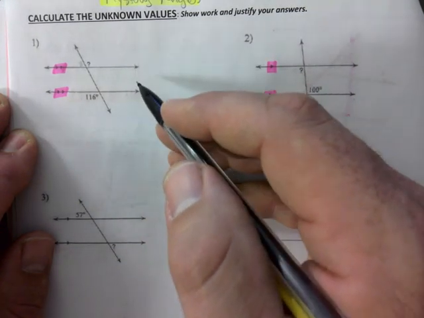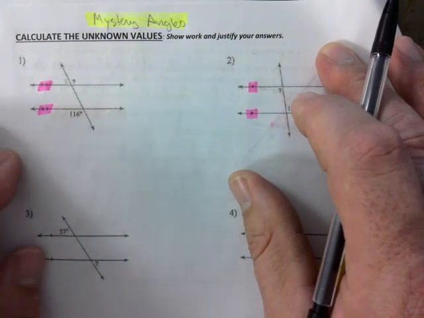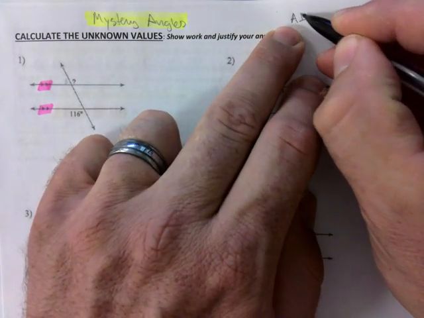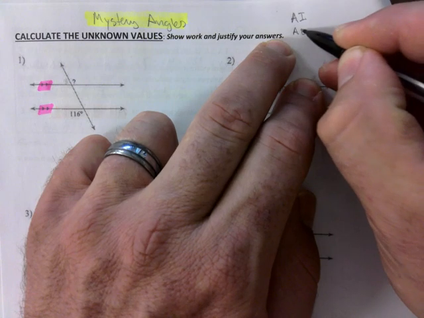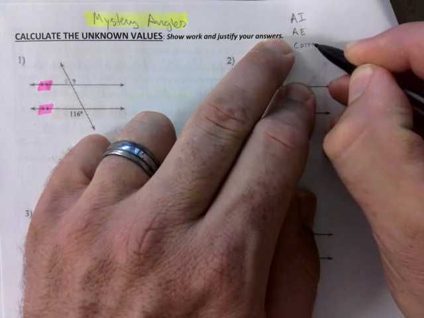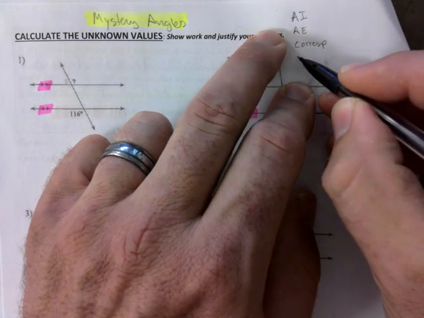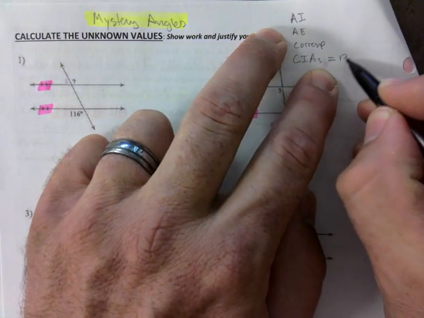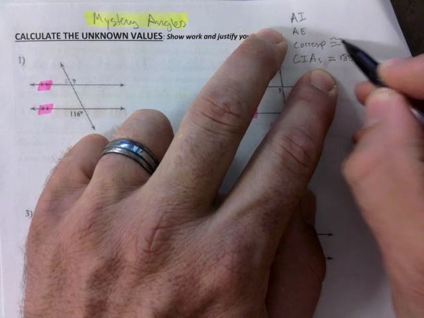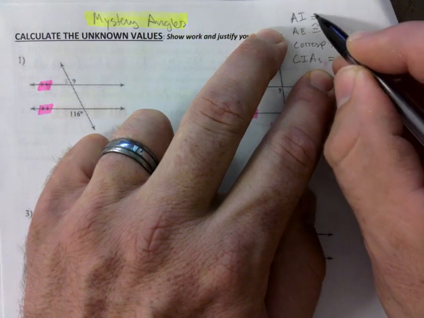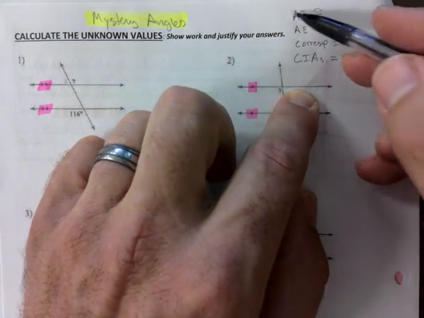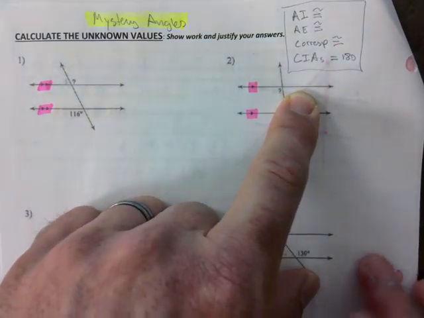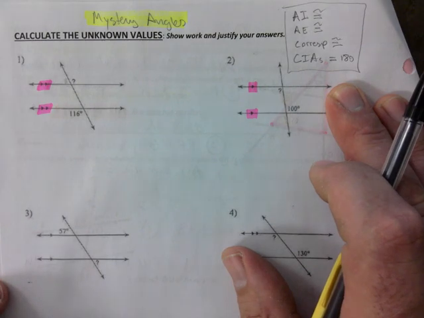I don't have room for that, but maybe up here. Let's do this up here. We know that alternate interior, alternate exterior, corresponding, and CIAs, right? CIAs need to add up to 180. All the other ones are congruent. That is always in the back of your head. You know that that is true because we're told lines are parallel.